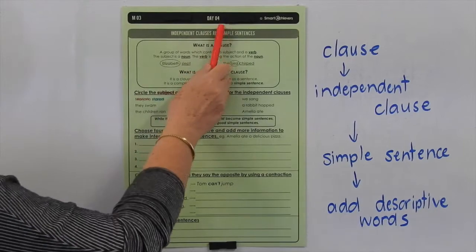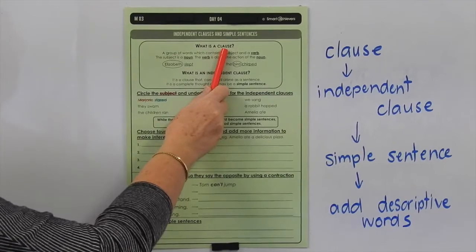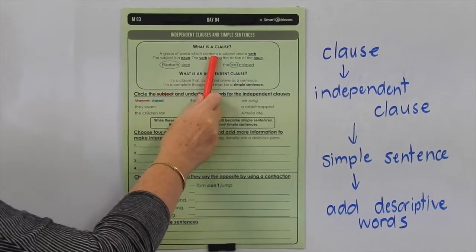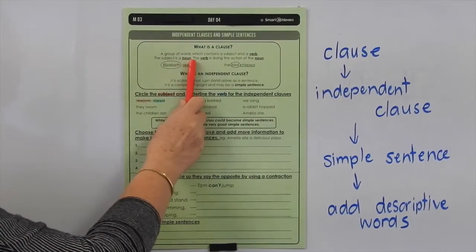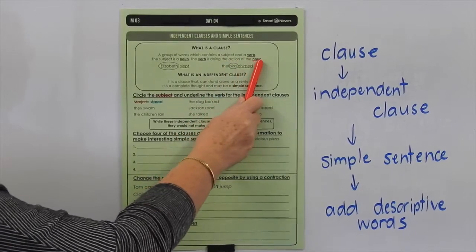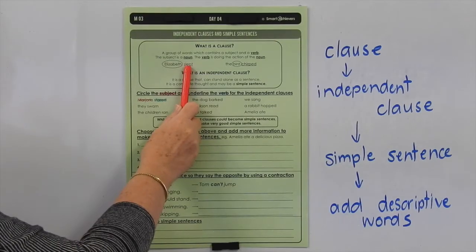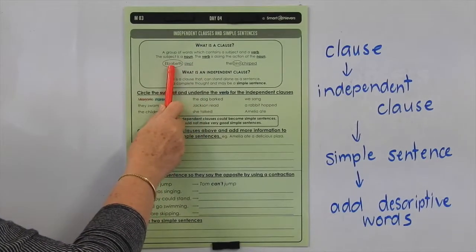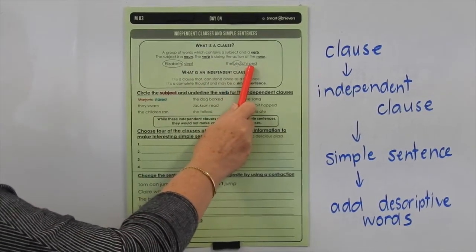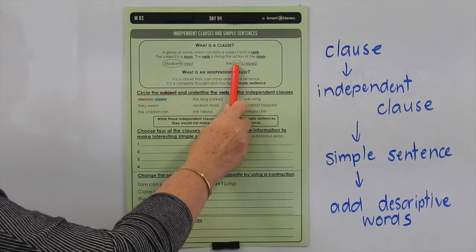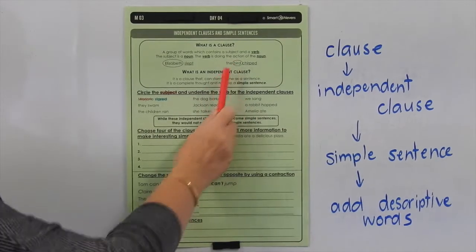Level M, list 3, day 4, we're looking at independent clauses and simple sentences. So what is a clause? It's a group of words which contain a subject and a verb. The subject is a noun. The verb is doing the action of the noun. So Elizabeth is the noun or the subject, and slept is telling us what Elizabeth is doing. The bird chirped. Bird is the subject of the sentence, and chirped is telling us what the bird is doing.